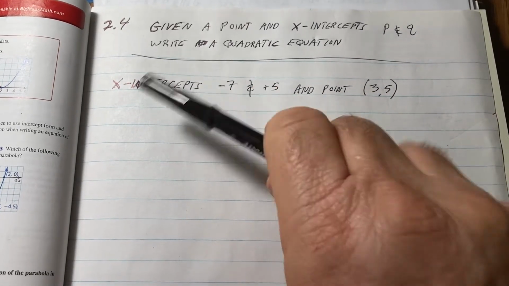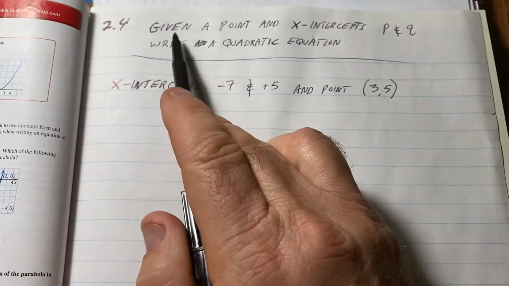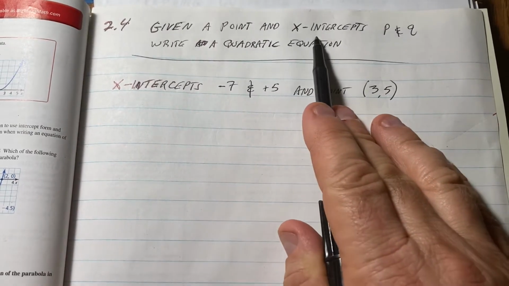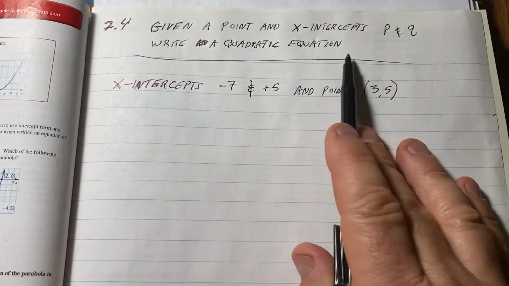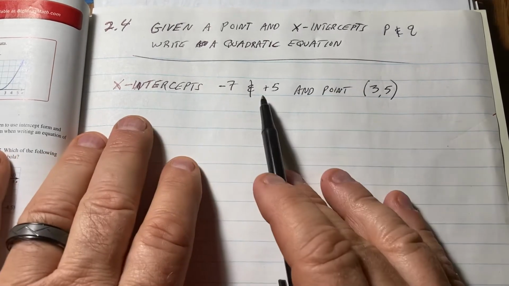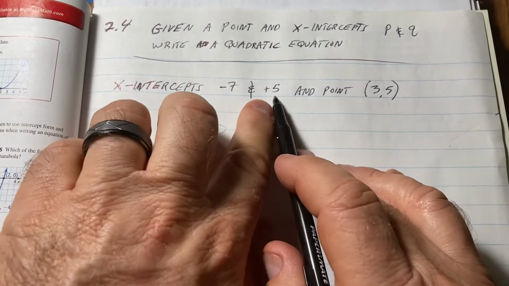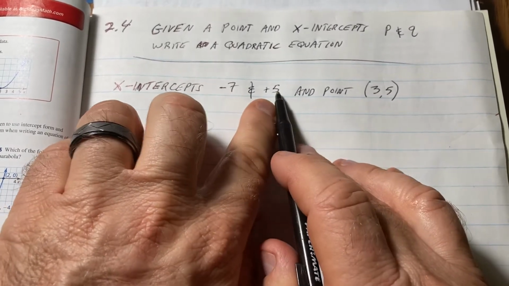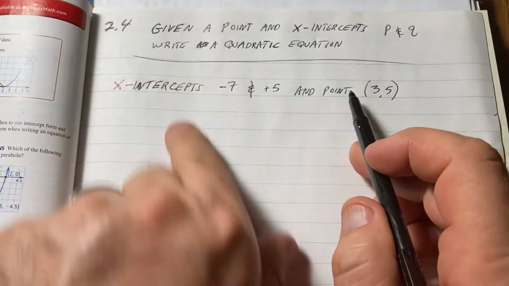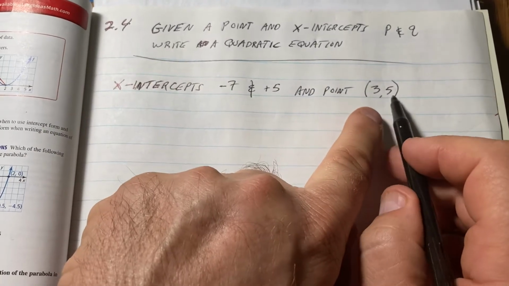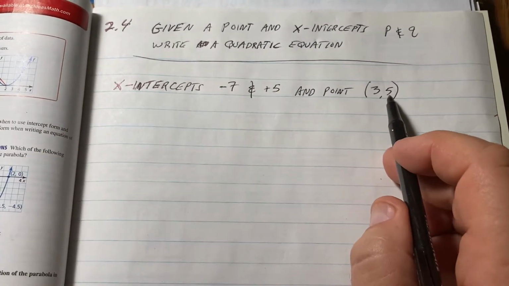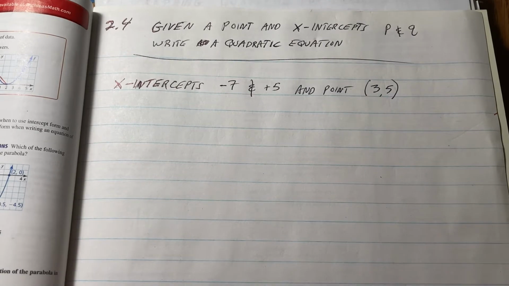Alrighty then. Chapter 2.4. If you're given a point and x-intercepts, write a quadratic equation. So here's an example. If you're given x-intercepts of -7 and +5, and some point somewhere on the parabola is (3, 5), write a quadratic equation that uses that information.